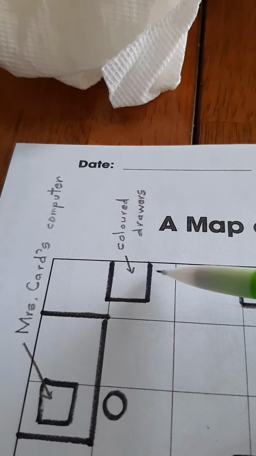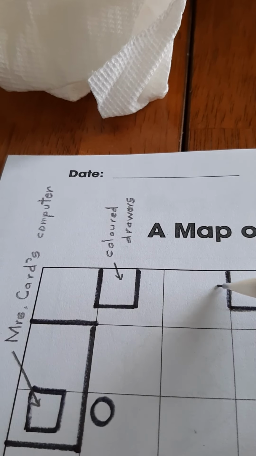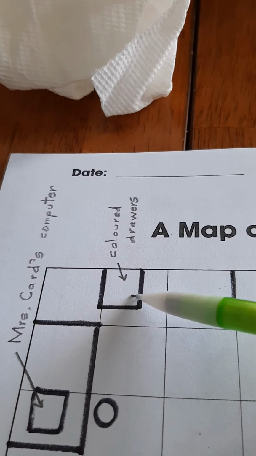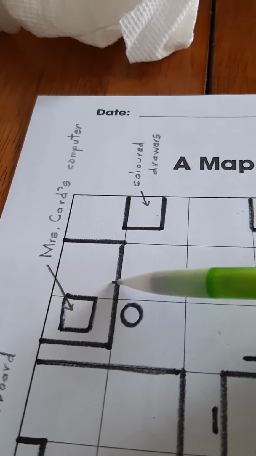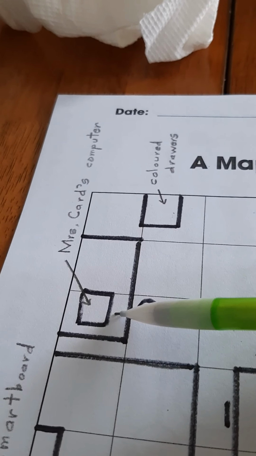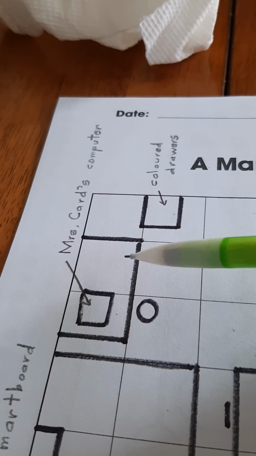And then I think this is where we keep Kobe's boxes, right? And then Mrs. Card's colored drawers where the easy button is. And then right beside that is the toy shelf. And my computer sits on top of that. And this circle is a little stool.